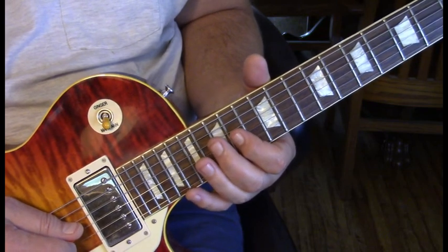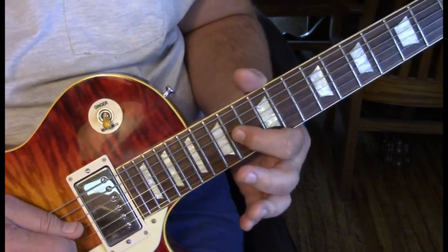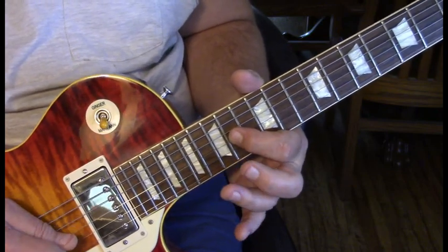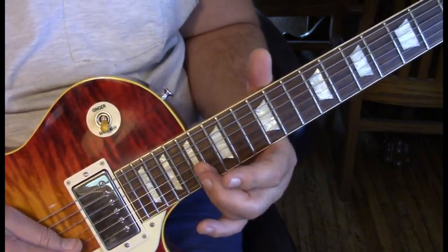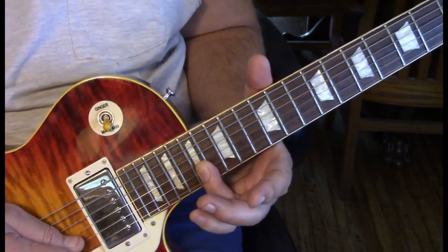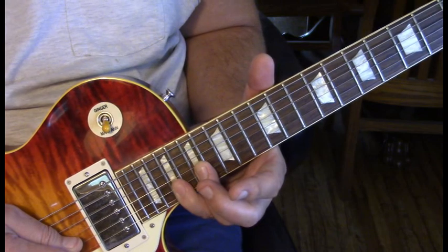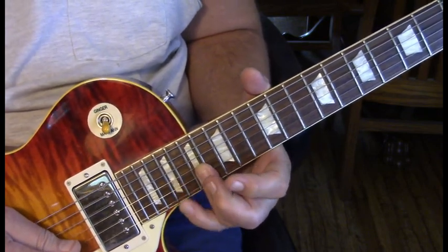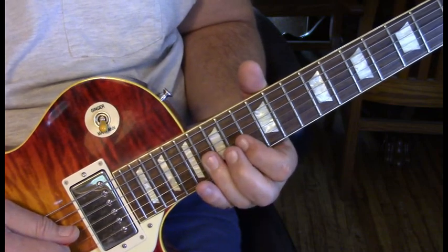Alright, so what we're doing is hammering in from the 3rd string at 14 to 16 and then hitting 14. Then we're going to hit 17 on the 2nd string to 19, back to 17, and then we hit 19 pulled off to 17. Then we come back.